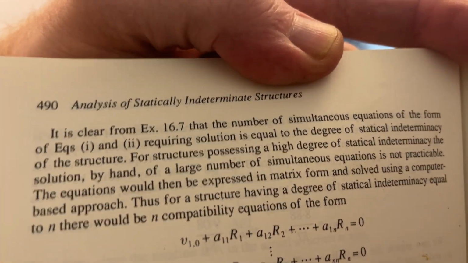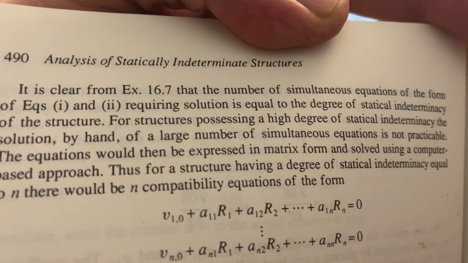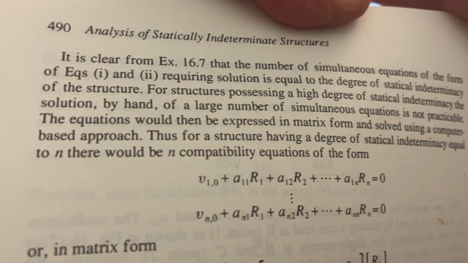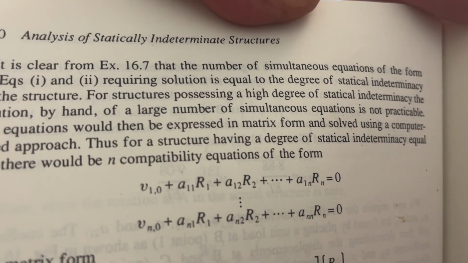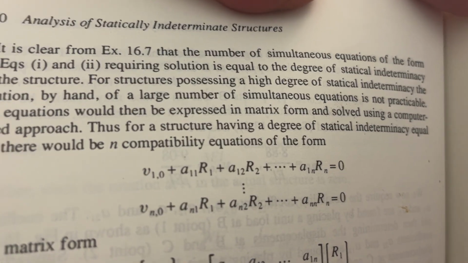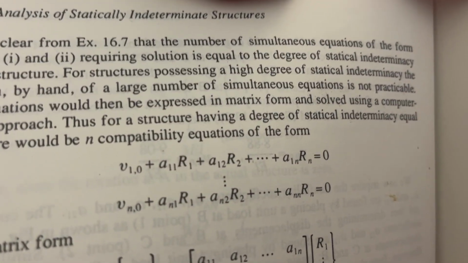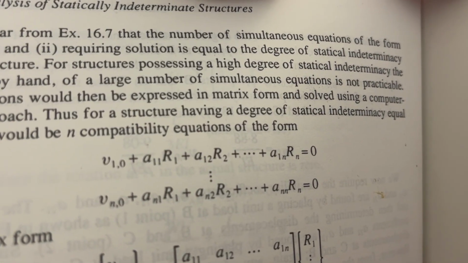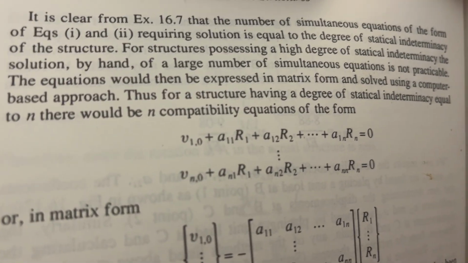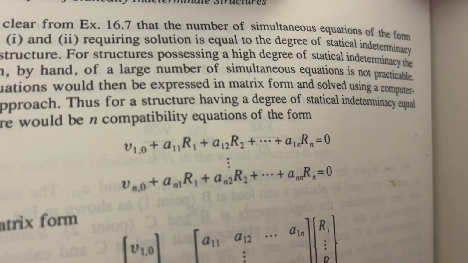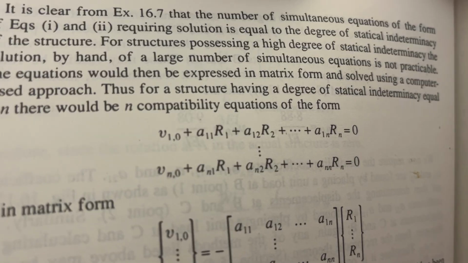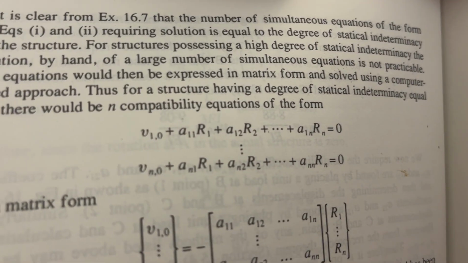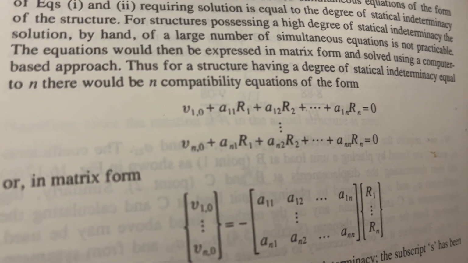It is clear from example 16.7 that the number of simultaneous equations of the form of equations 1 and 2 requiring solution is equal to the degree of statical indeterminacy of the structure. For structures possessing a high degree of statical indeterminacy, the solution by hand of a large number of simultaneous equations is not practicable. The equations would then be expressed in matrix form and solved using a computer-based program.